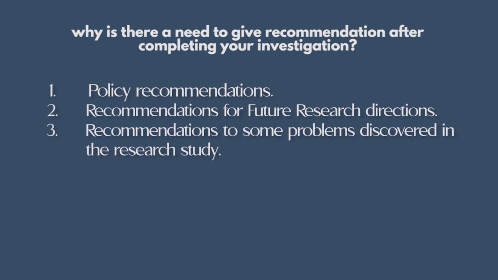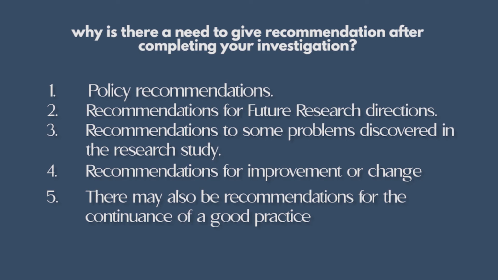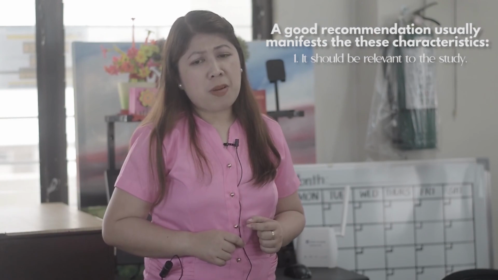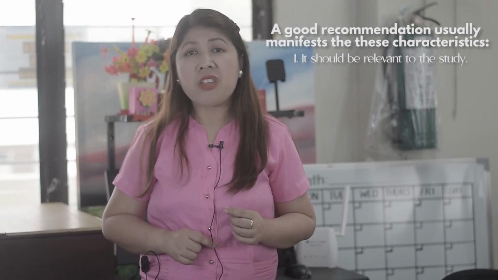Third, for recommendations to some problems discovered in the research study. Example, hire more qualified teachers in the area of science and technology. Fourth, recommendations for improvement or a change. And lastly, they may also be recommendations for the continuance of good practices. A good recommendation usually manifests these characteristics. It should be relevant to the study. The recommendation must be based on the result of the study and not on some bias or assumption that the researcher has.